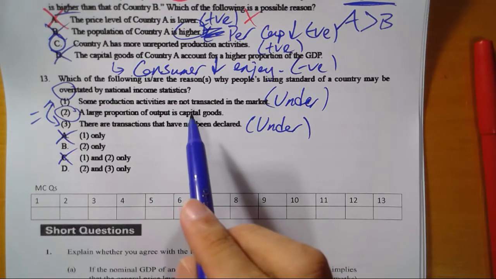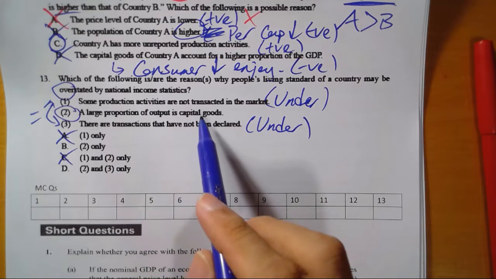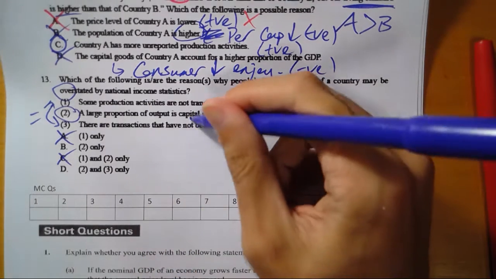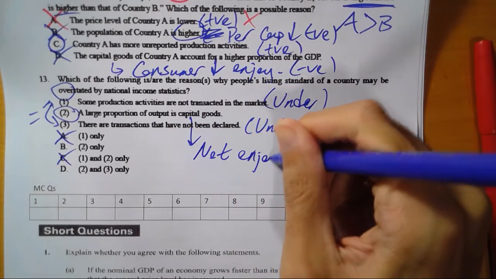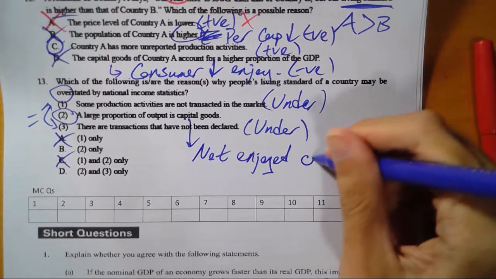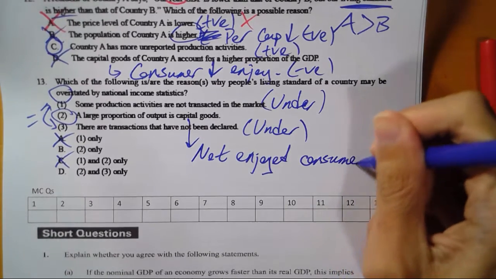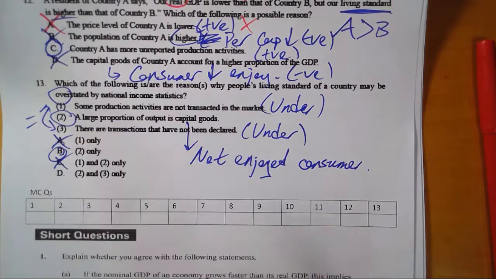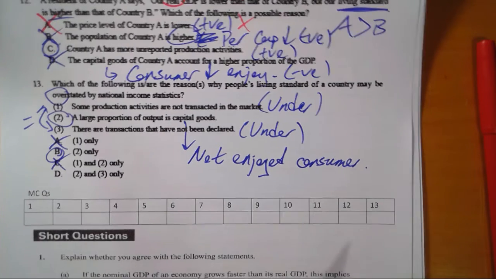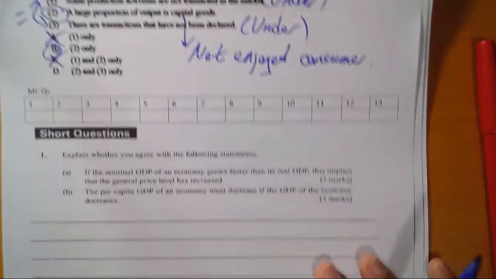Large proportion of output is a capital good. I said earlier that capital goods are not enjoyed by consumers. Therefore you will see that it is an overestimation. B is the answer. Is there any trick in this course? No trick. You see, all are either using a formula or reciting from your textbook.